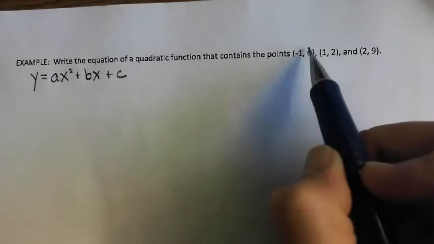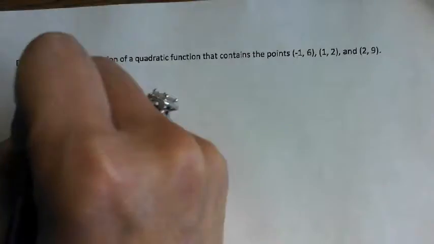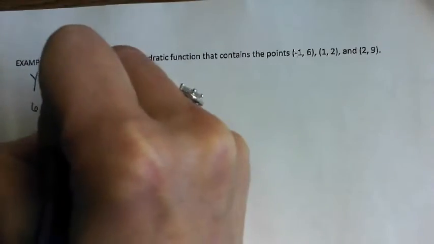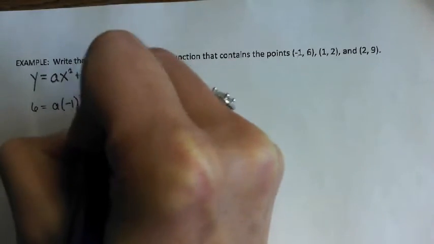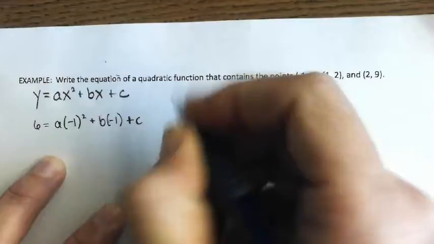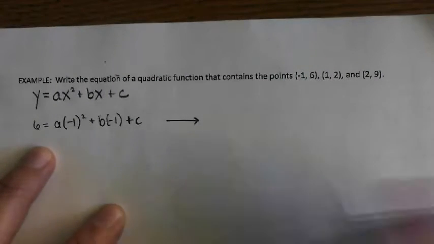That's going to give us 3 different equations with the 3 variables a, b, and c. So I'm going to come up with my system. I'm going to plug in xy, so a y of 6 and an x of negative 1. And when I simplify that, I'm going to put the equals 6 on the right-hand side.